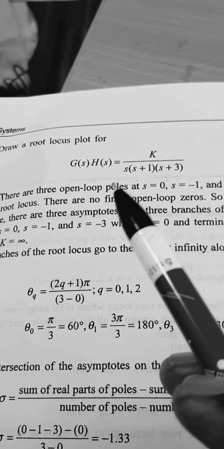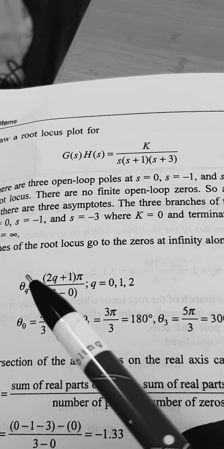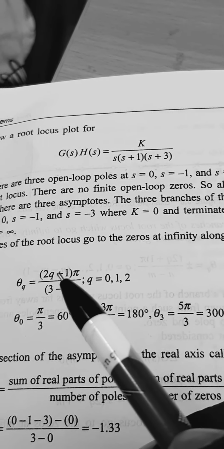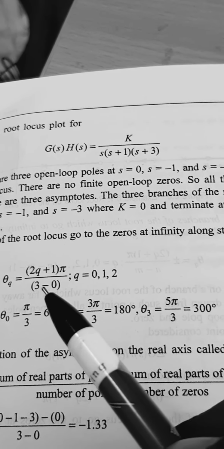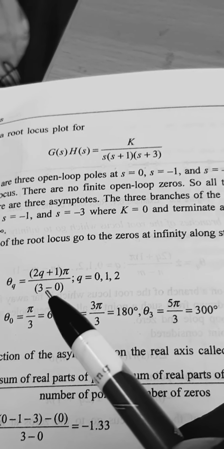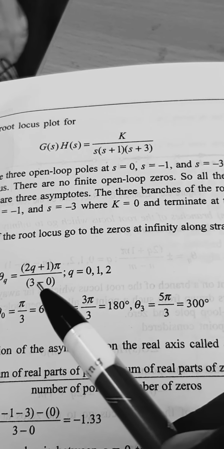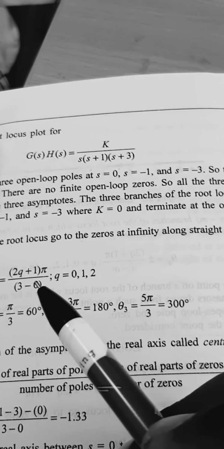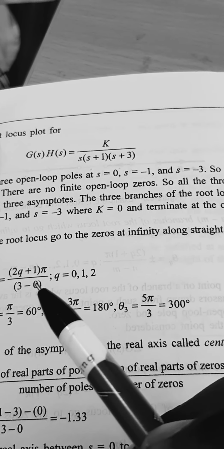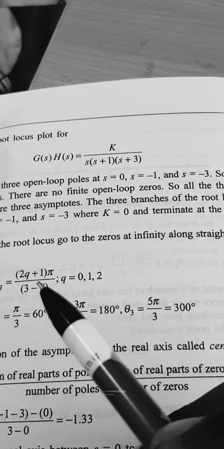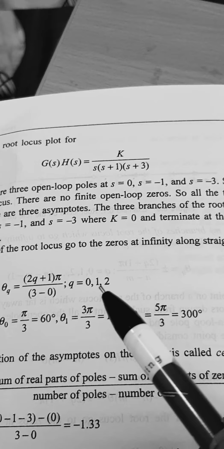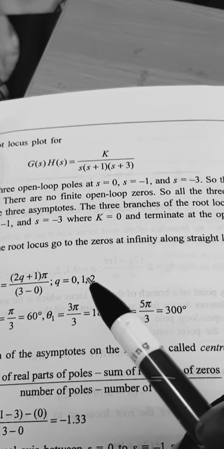So here, as per the formula, theta q is equal to (2q plus 1) pi divided by (n minus m). N is 3, m is 0, where q varies from 0 to n minus m minus 1.